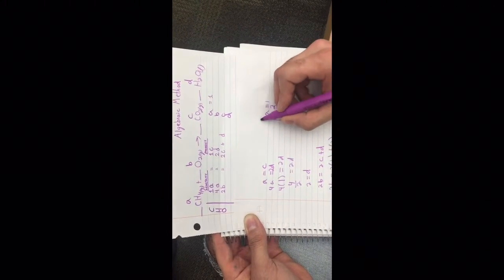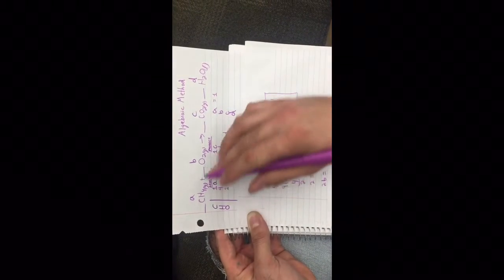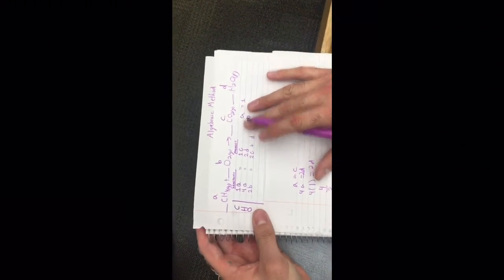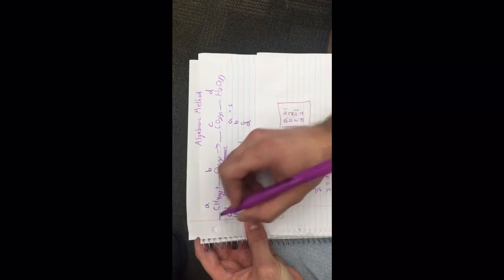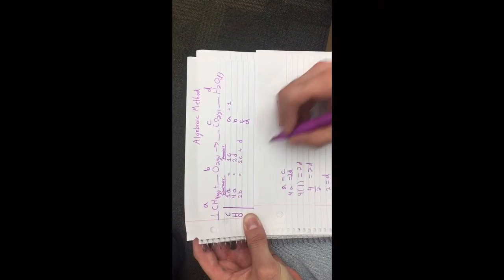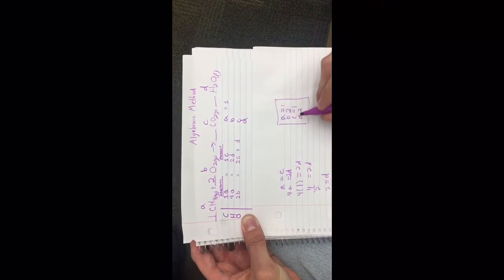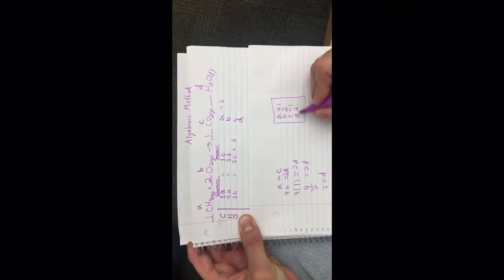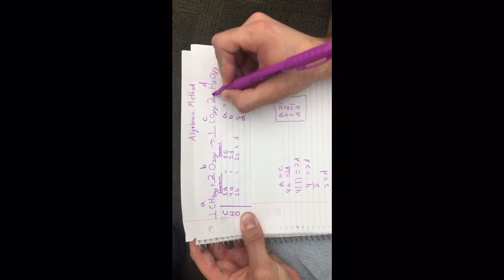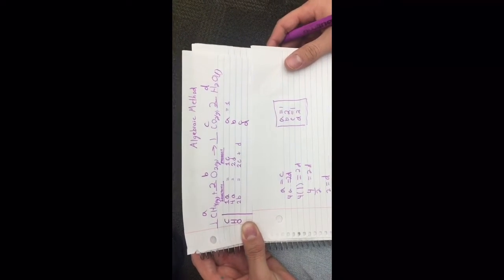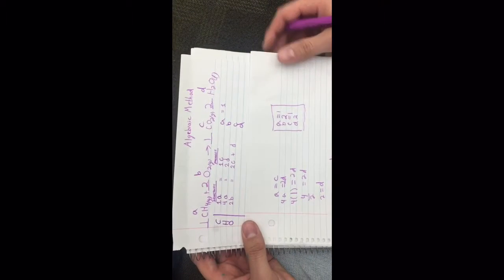These are the coefficients for the equations: A equals 1, B equals 2, C equals 1, and D equals 2. And now we have a balanced equation. Double check your work.